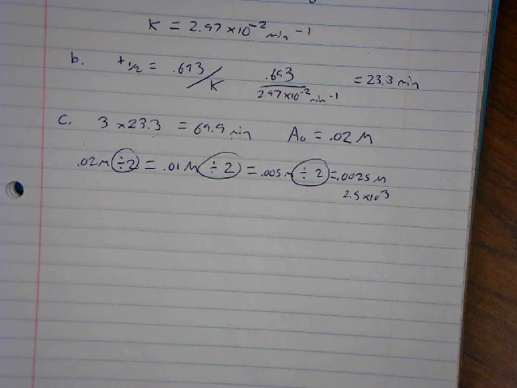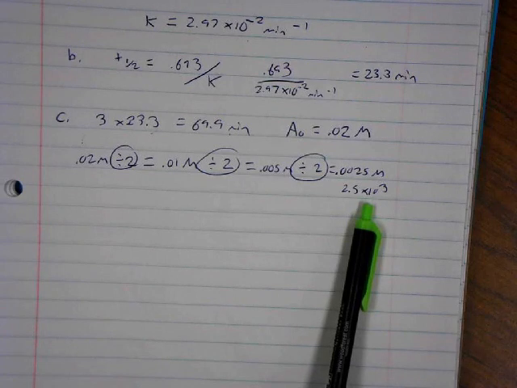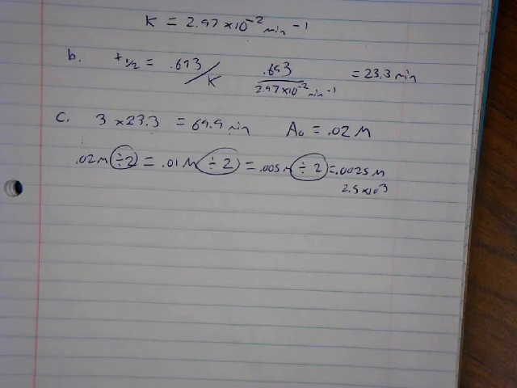I guess what I was asking is, the concentration is never going to go down by a third, right? It's always going to go down by half. Correct. Okay, so that's why. So the 2.5 times 10 to the negative third, where did that come from? They gave me that.